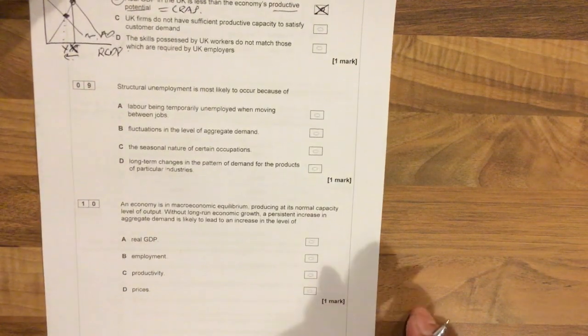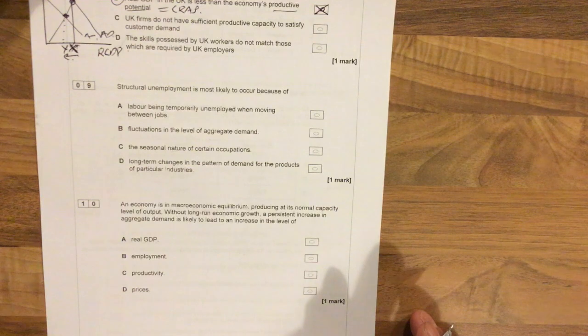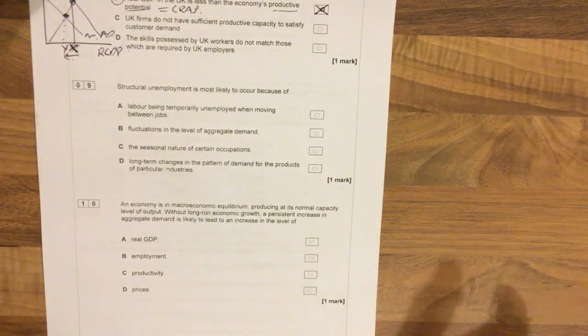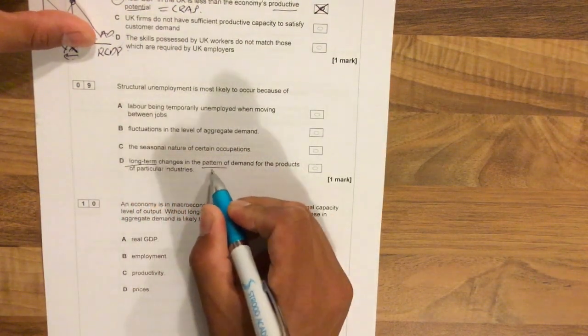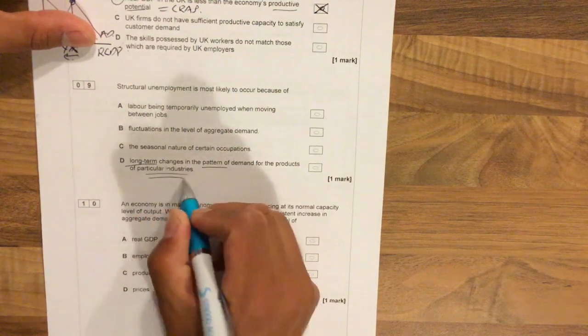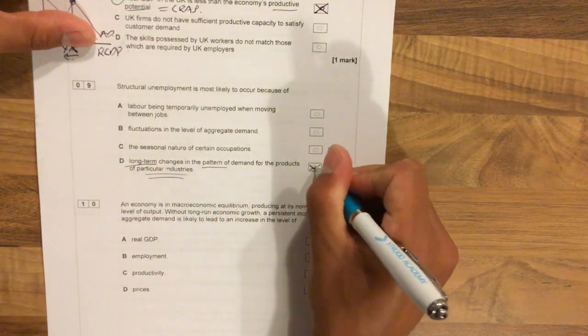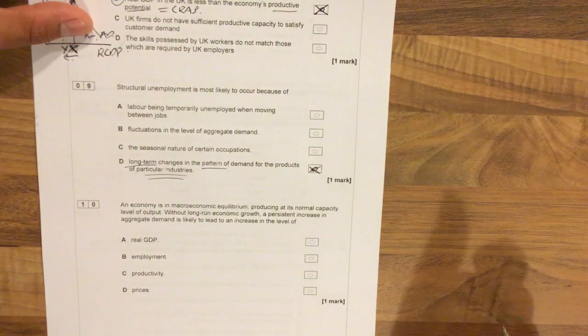Structural unemployment is most likely to occur because of... So structural unemployment is when industries have problems and are declining, for example, the coal miners are the classic example, and therefore employers have to reskill and move into other industries, and it's usually long term. I can actually see it there. So it's D, long term changes in the pattern of demand for the products of particular industries. Long term is the key. So it will have to be D for this one.